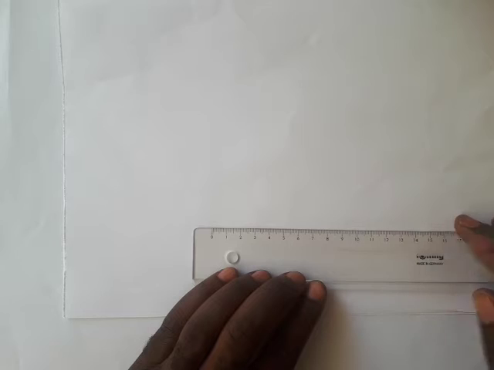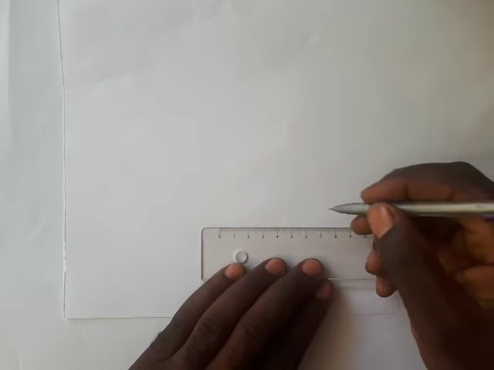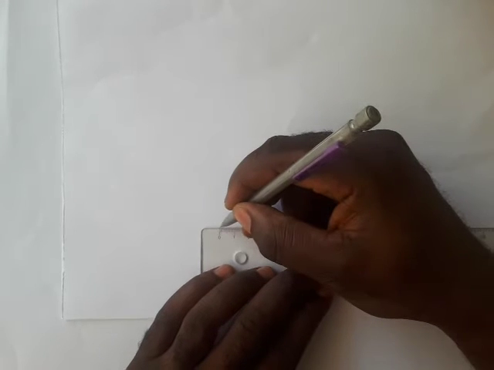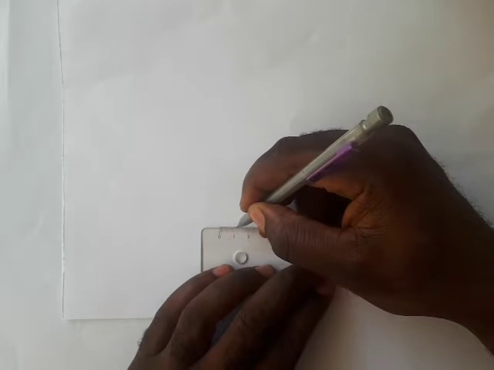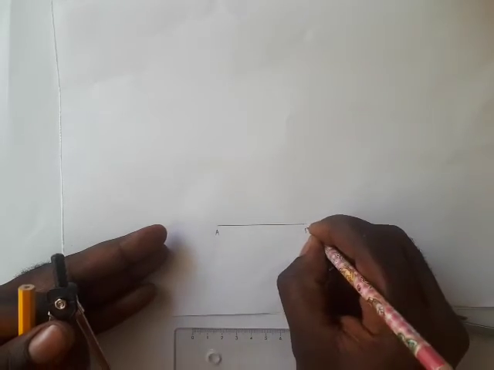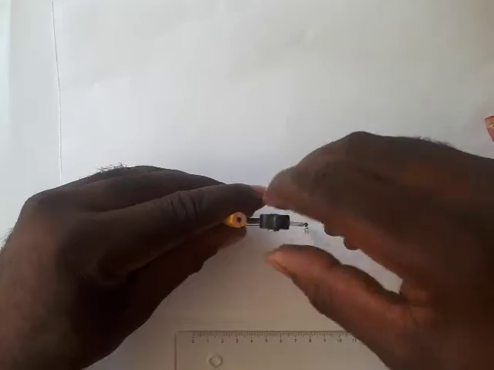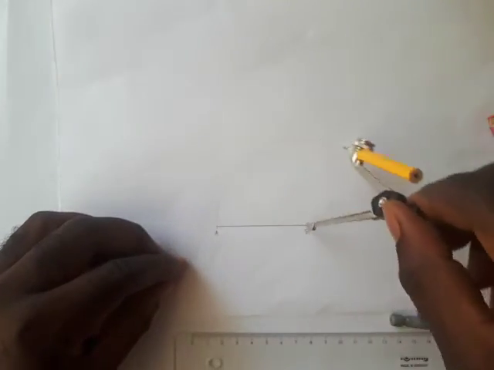Now let's say you are to draw a hexagon of side 6 centimeters. Draw one side of the hexagon, 6. So this is 6 centimeters, just an example. Now call the points A, B. Needle on A, stretch to B, which is 6. Draw an arc.